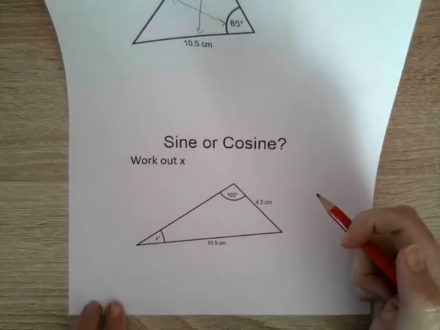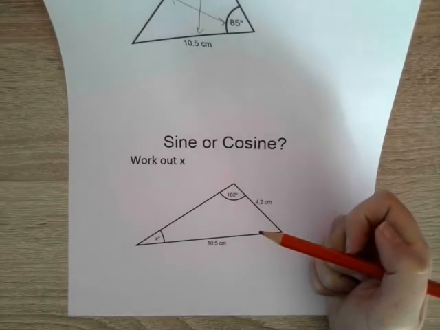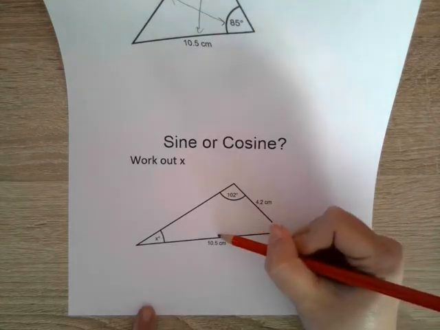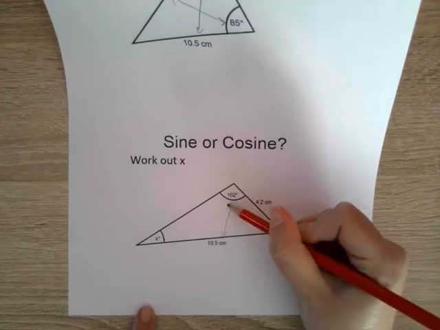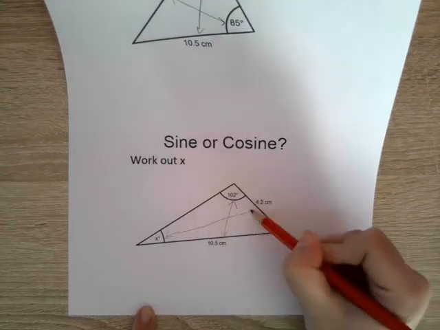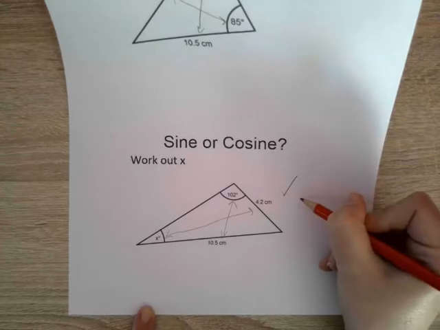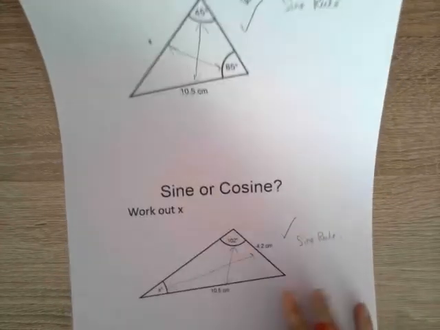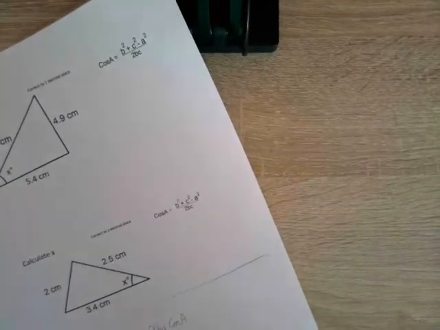And last one of this exciting game is this one, so have a think about this one. So this one, 10.5 is opposite the 102, x is opposite the 4.2, that's got two pairs, so that would be sine rule. Right, so we're going to have a look at cosine rule for an angle in this video.